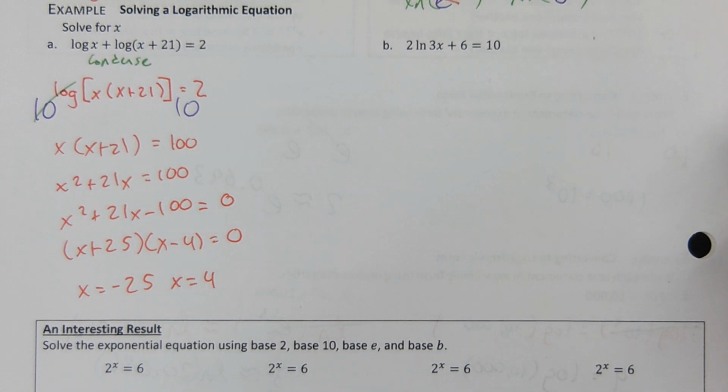What do you think? Calm, cool, collected? Ready to move on? No. Thomas?